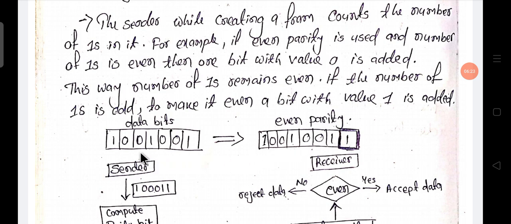Similarly, if there is already an even number of 1s, let's say 4, then we add only a 0. We don't add a 1; we add 0 to keep the even number of 1s in the data unit or frame.